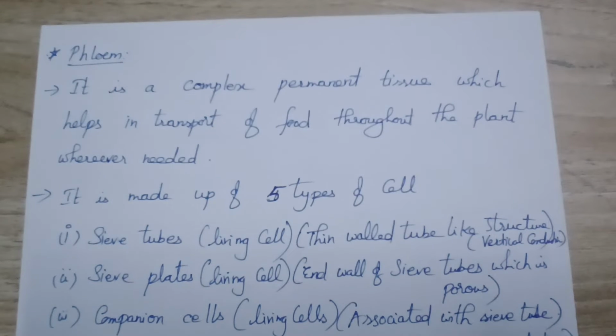Hi dear. So last class we have seen the transportation in plants, and we have covered the transportation of water and minerals taking place in the xylem tissue, right? So today we'll see the transportation of food from the leaves to all parts of the plant.